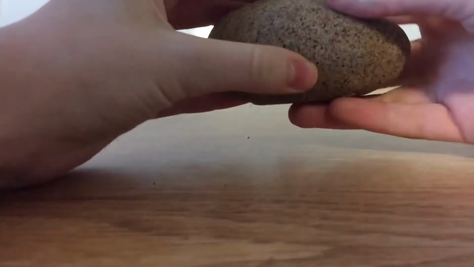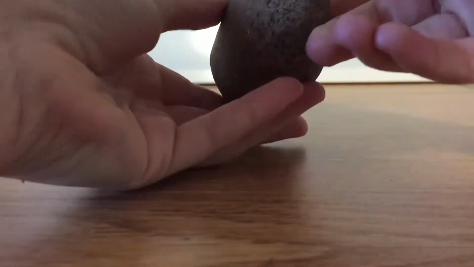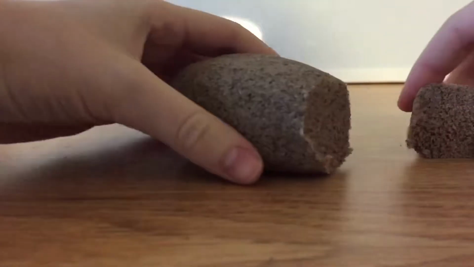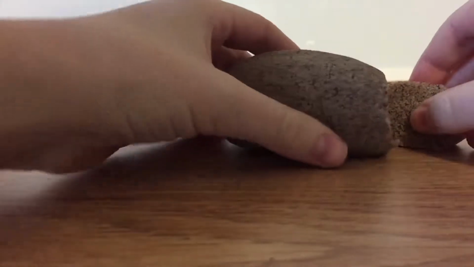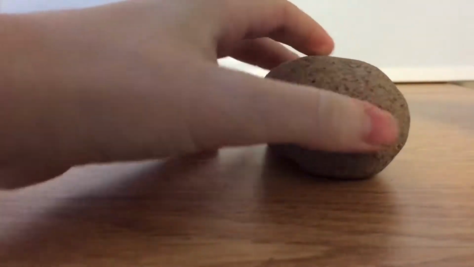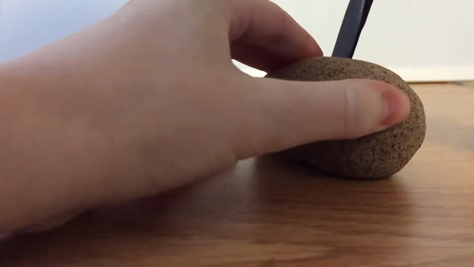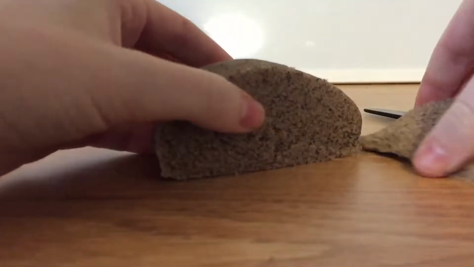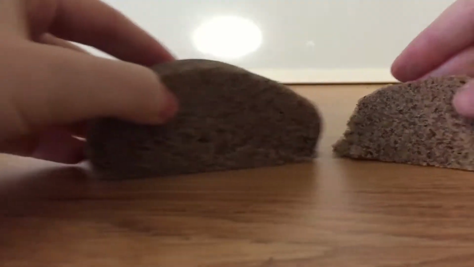This is an ellipsoid. It's a round, sort of stone-shaped object. We can see when we cut it on the ZX plane, we get an ellipse. Likewise, when we cut it in the YZ plane, we also get an ellipse.